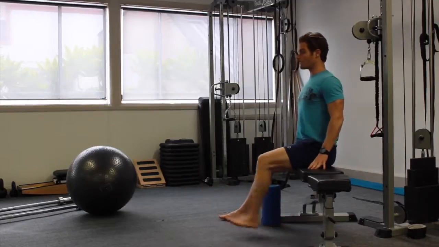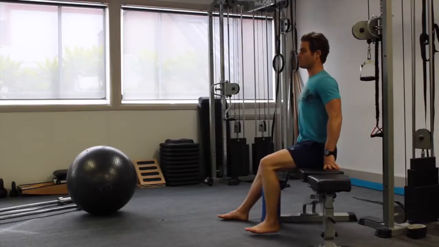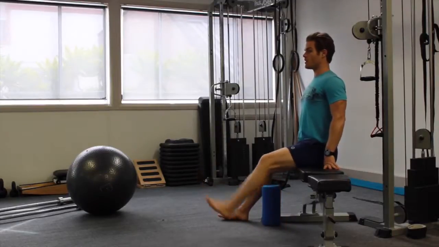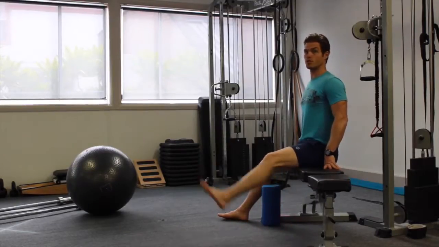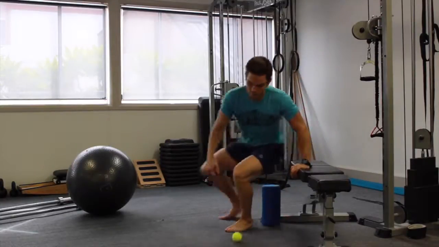I do a couple reps, take the tennis ball to a slightly different spot, roll around, find some tension, a couple reps through here, pin and stretch, cool, you got the idea, all the way through both legs.